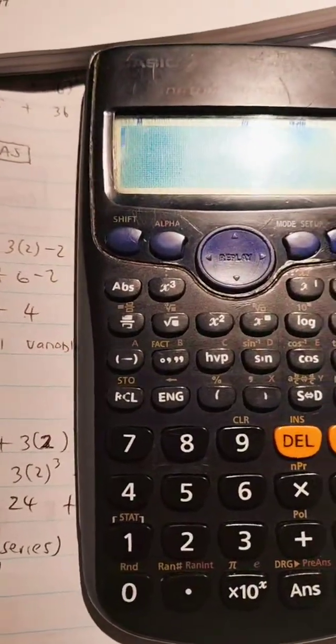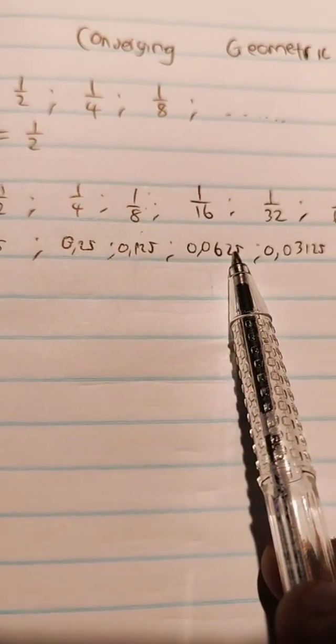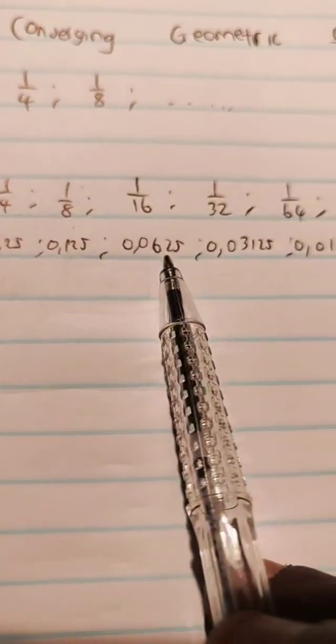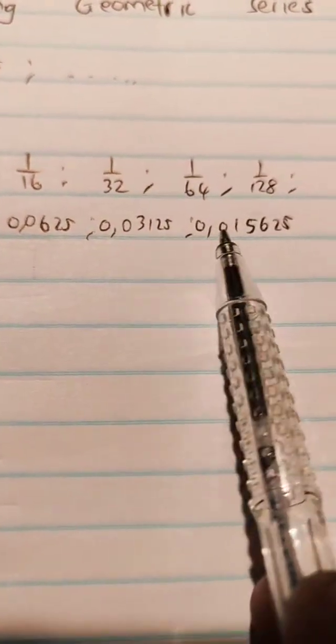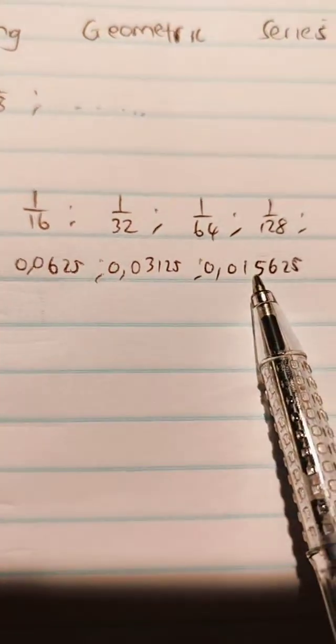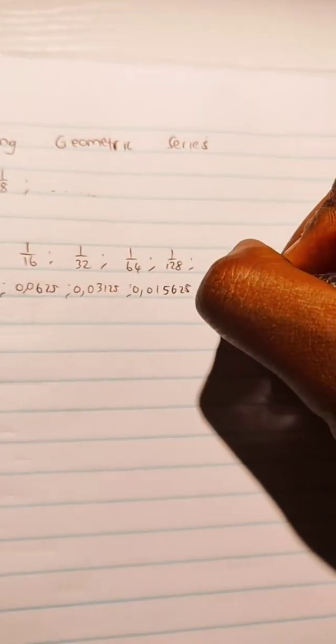Okay, basically what you should be able to see here is that as the sequence continues, the values are getting smaller and smaller and smaller. And if you continued, you will find that these values are approaching 0.